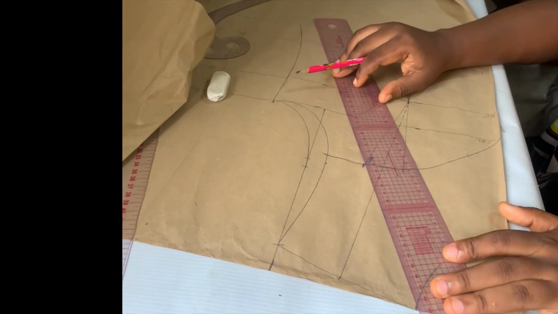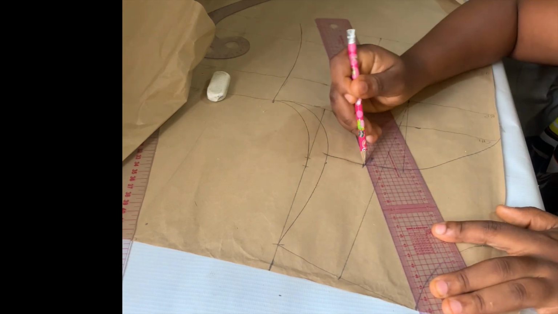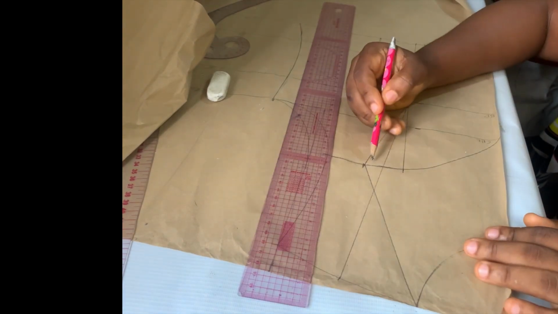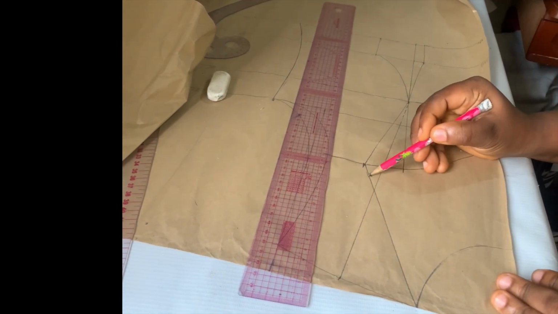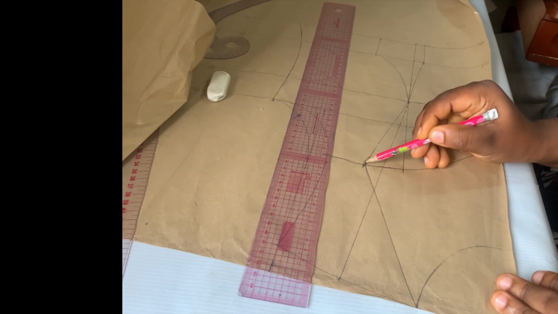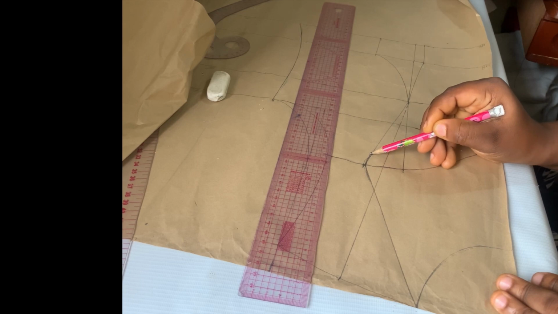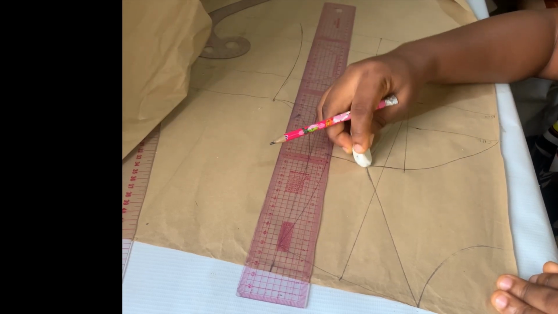I'll be connecting from the dart point which I took to my neck measurement. This is to give me the Queen Anne shaping that I want. Then I use my pencil to blend it out to give it a very curved shape and not something sharp.